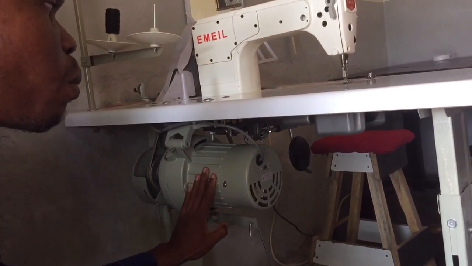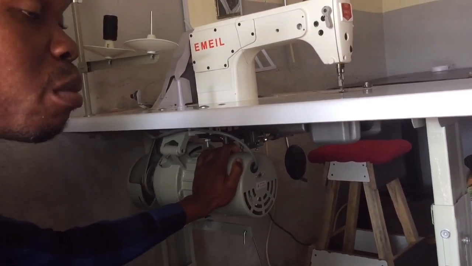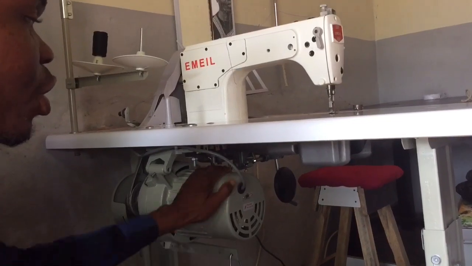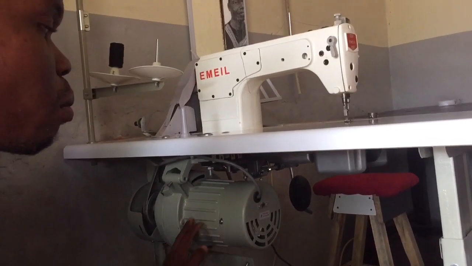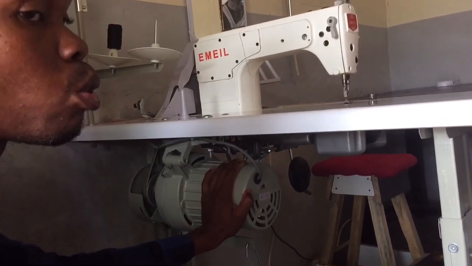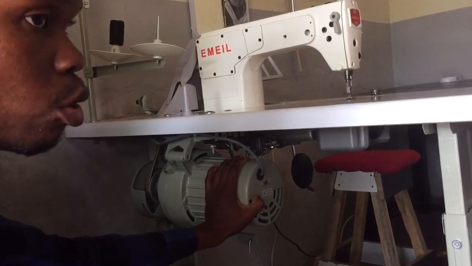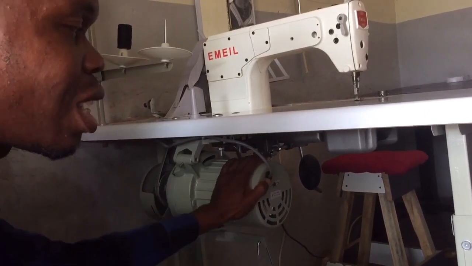This is like the power, just like an engine is to a car. This is the engine of the sewing machine. This is what actually propels the machine and makes each of the parts of the machine sew. This is what moves the parts of the machine to enable you to sew. This is the motor. Now there are 2 types of industrial machine. There's an industrial machine they call the direct drive. That direct drive machine doesn't have this motor.